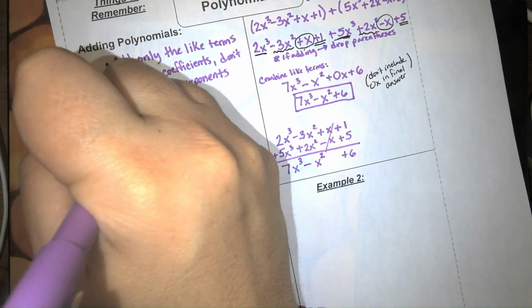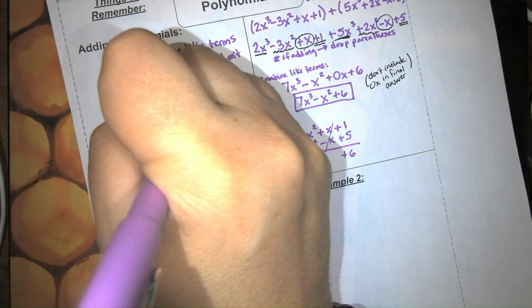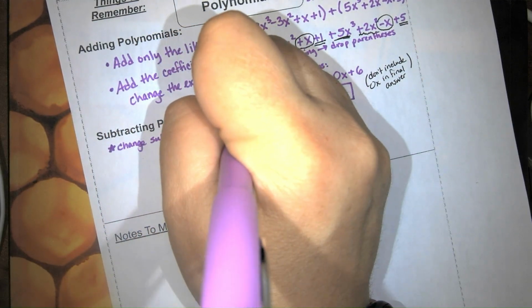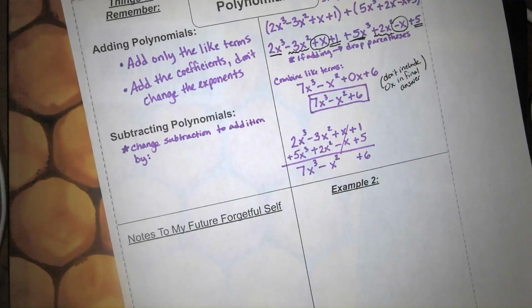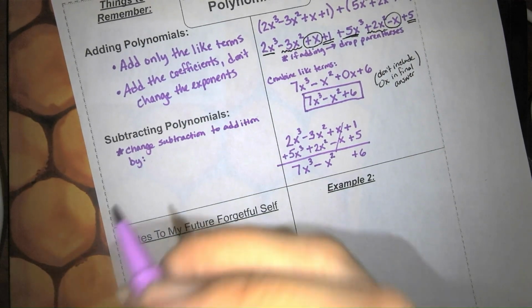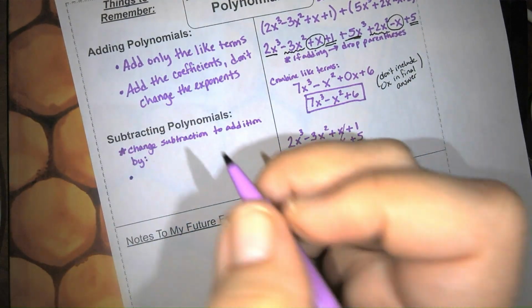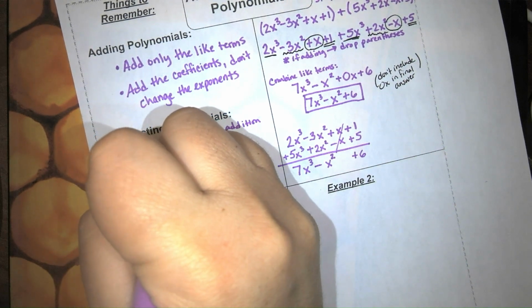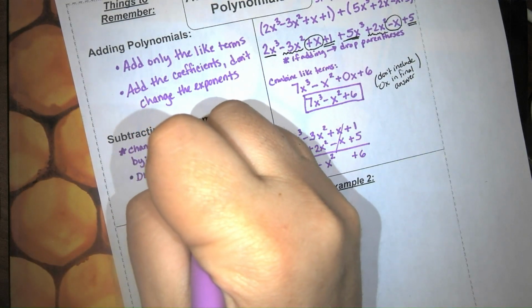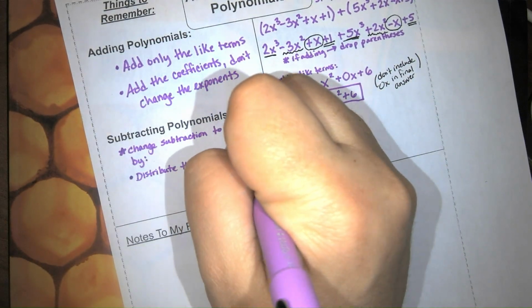Change subtracting or subtraction to addition by, and then we're going to list a couple things. The first thing is going to be to distribute the negative sign to the second polynomial.